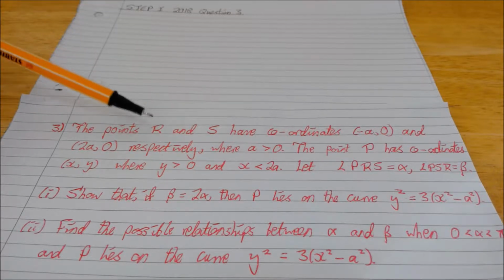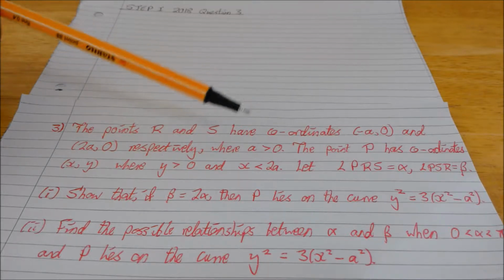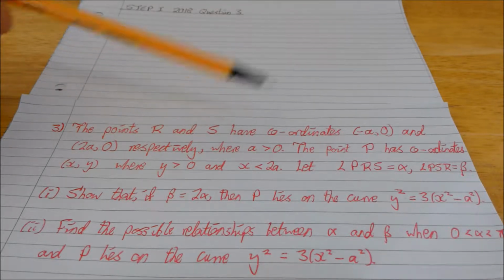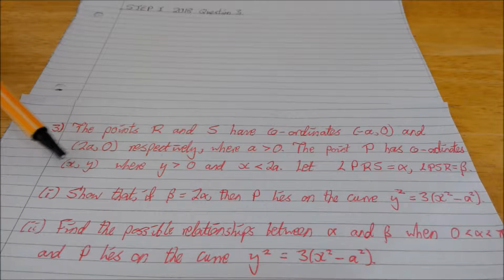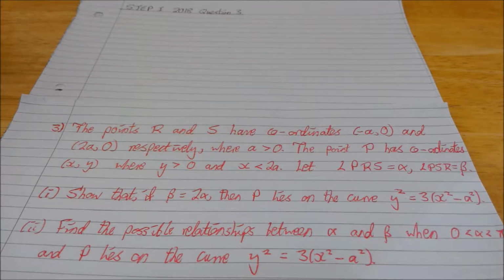We've got 2 points, coordinates (-a, 0) and (2a, 0), where a is some positive constant, and then we've got a general point P, coordinates (x, y), where y is positive and x is less than 2a. Okay, and then we're given these two angles, alpha and beta here.